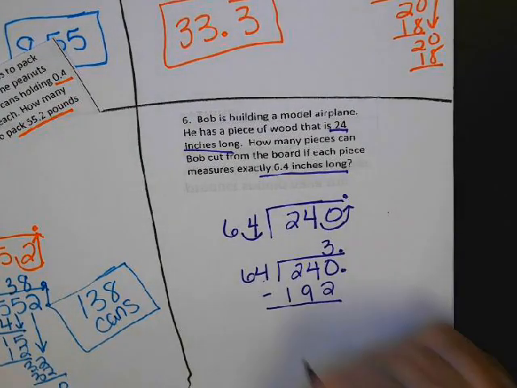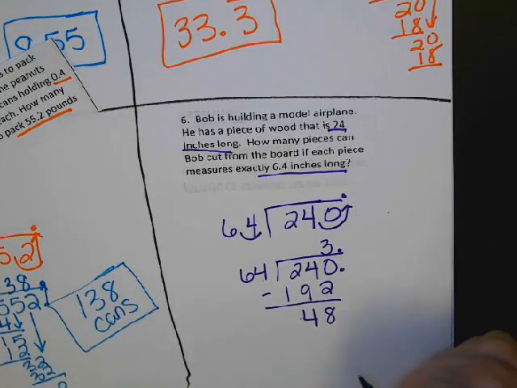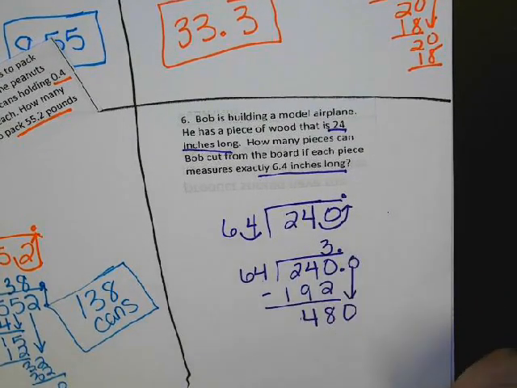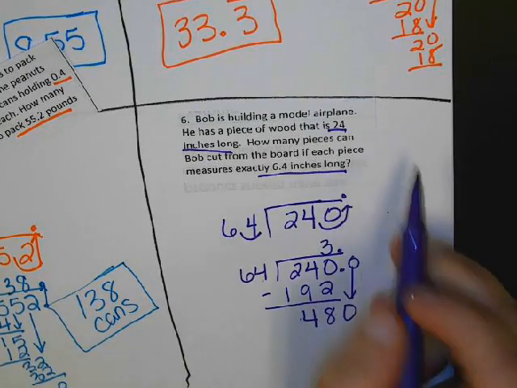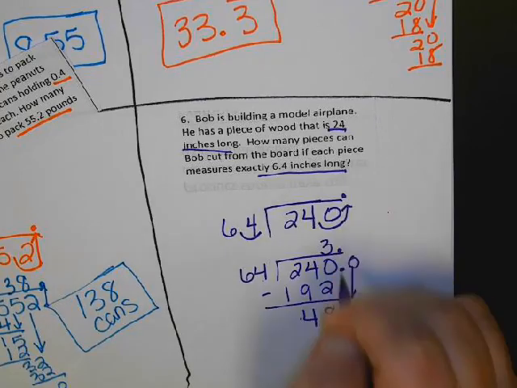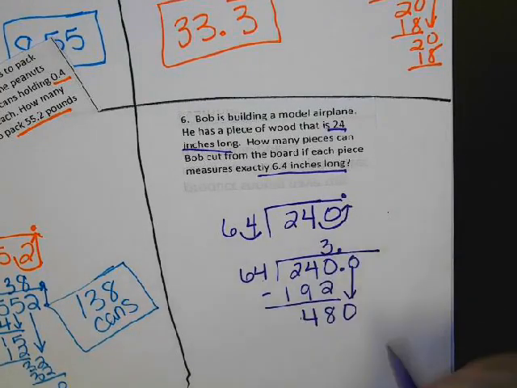And we're going to subtract to get 48 left over. And then we need to drop down something, so we have to add a 0. And now we get 480. Once again, I expect to see some side work over here where you're guessing and checking, figuring out how many times it goes. If 3 gets us to 240, we probably want to double it.